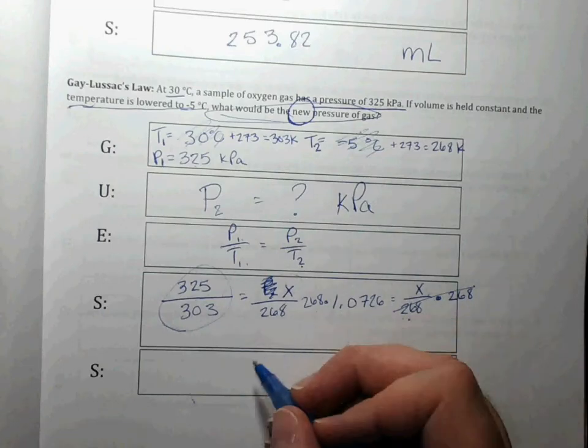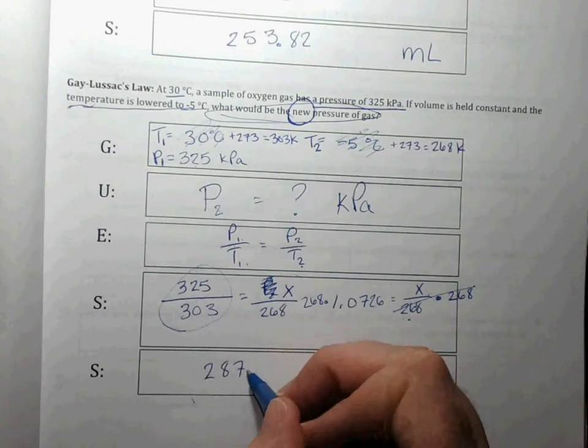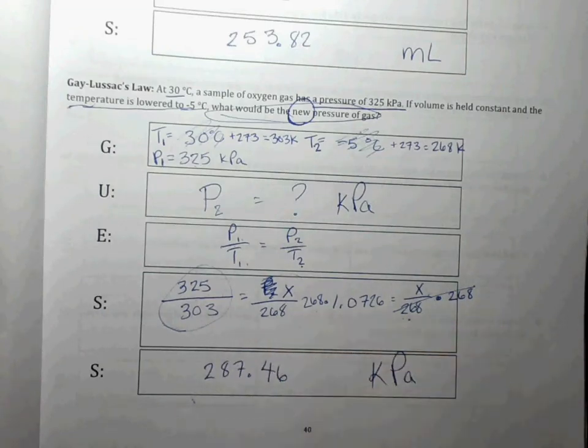And when you multiply those, you get 287.46. Our final answer should always still be rounded to the hundredths place. And again, that is kilopascals.